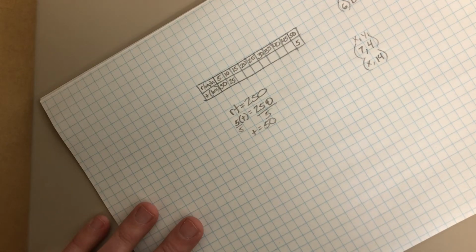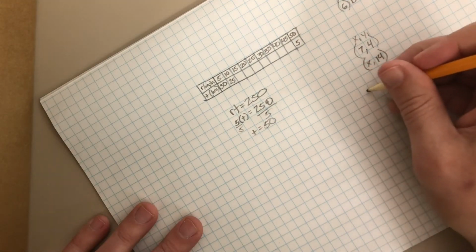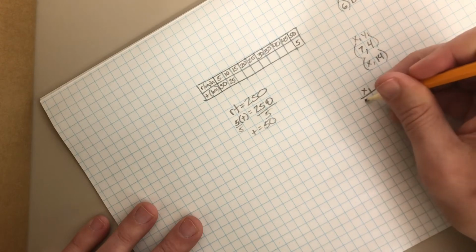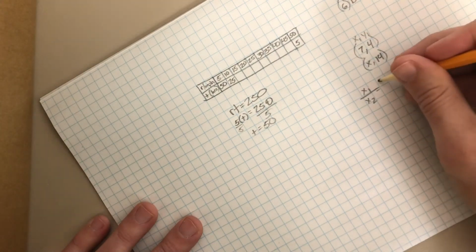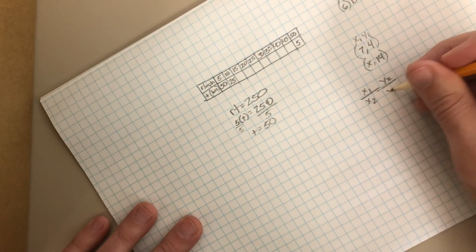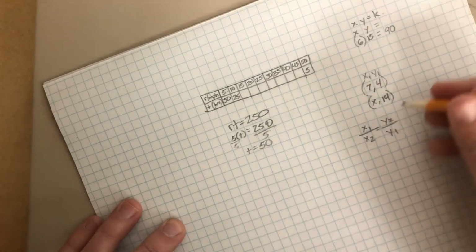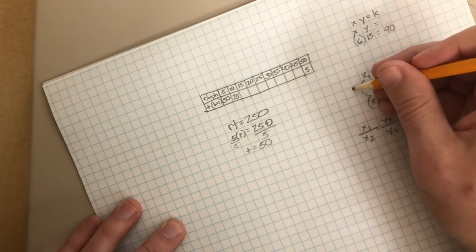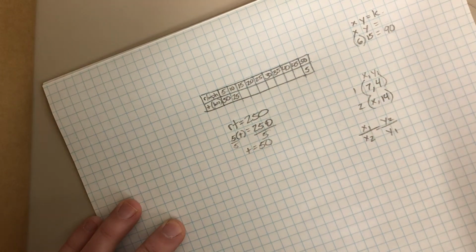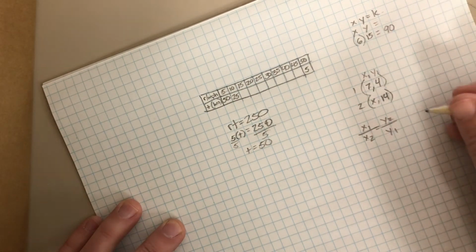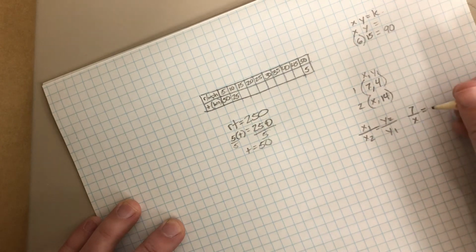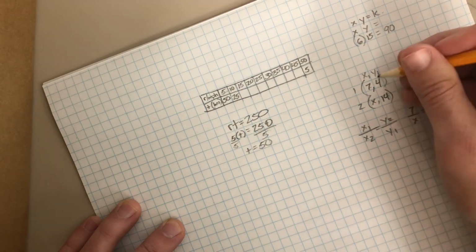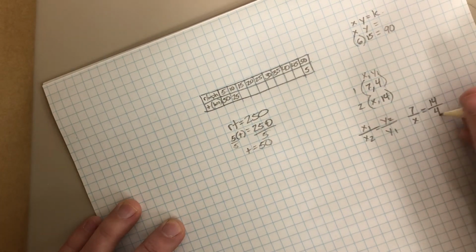All right, so we can plug this into our formula. Remember, x1 divided by x2 equals y2 divided by y1. All right, and let's plug in what we know. We said this was going to be 1 and this was going to be 2. So x1 is 7, x2 is x, equals y2, which is 14, over y1, which is 4.